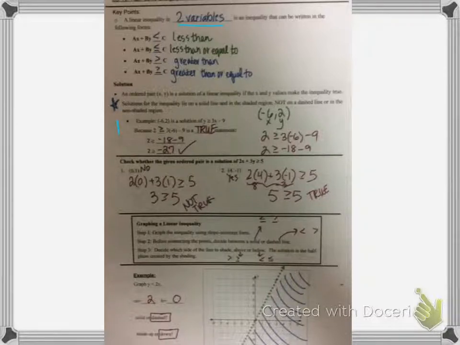Alright. Here we look at an ordered pair. (x, y) is the solution of a linear inequality if the x and y values make the inequality true. Solutions for an inequality lie on a solid line and in the shaded region, not on a dashed line or in the non-shaded region.